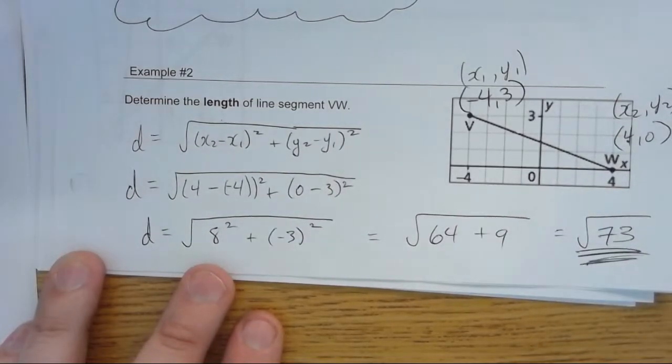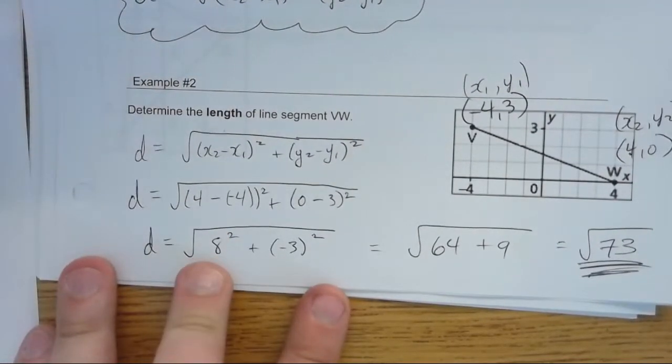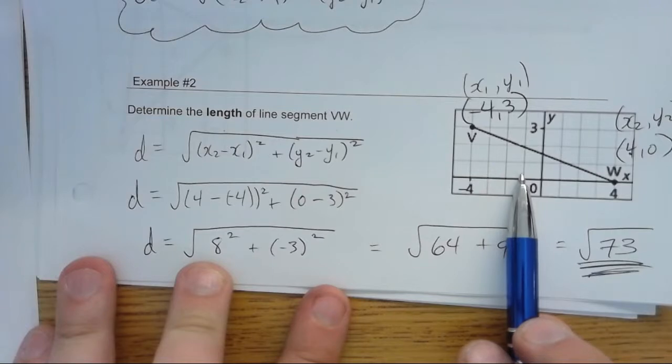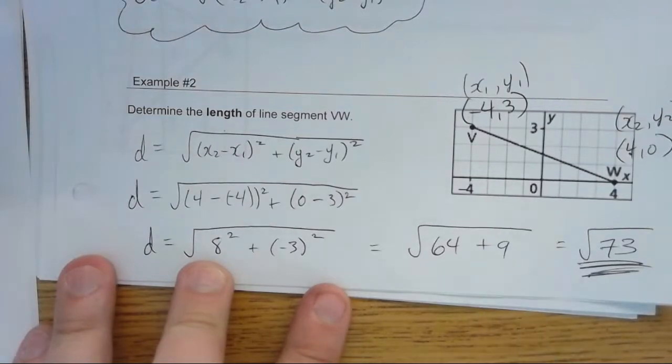Now you can see why we didn't put this stuff with the graphing unit, because look at how often. We've only done 2 examples and already both of them had radicals in them. Okay? So there we go. So that's the distance formula. Now, like I said, did I need this picture? Not really. The formula works independent of the geometry.